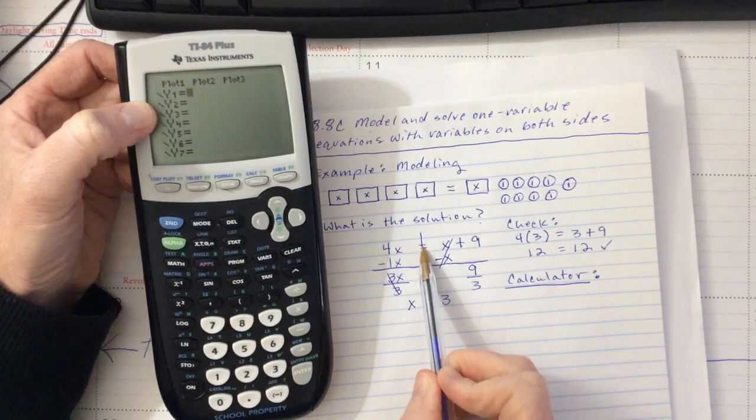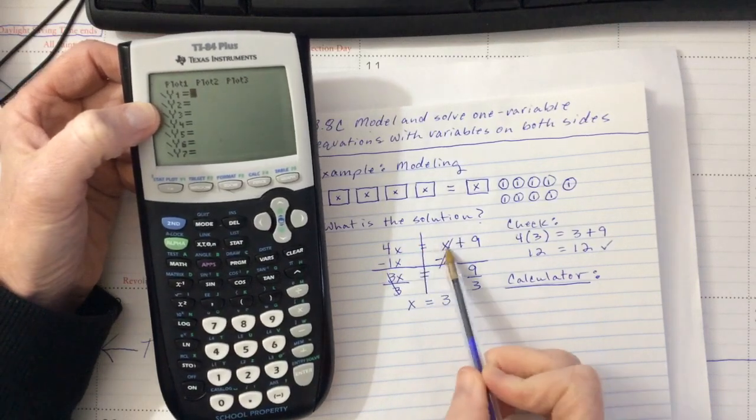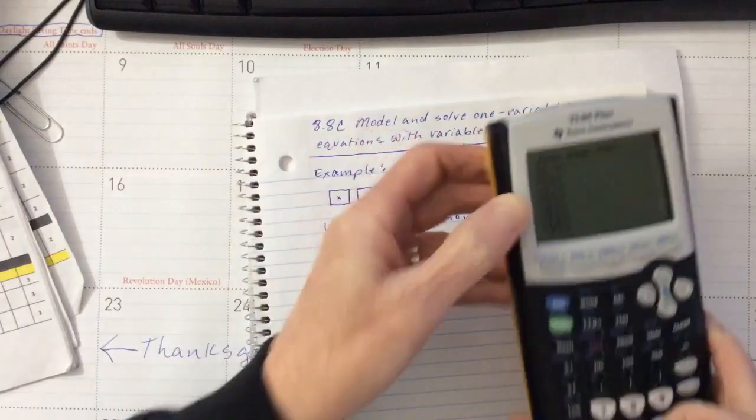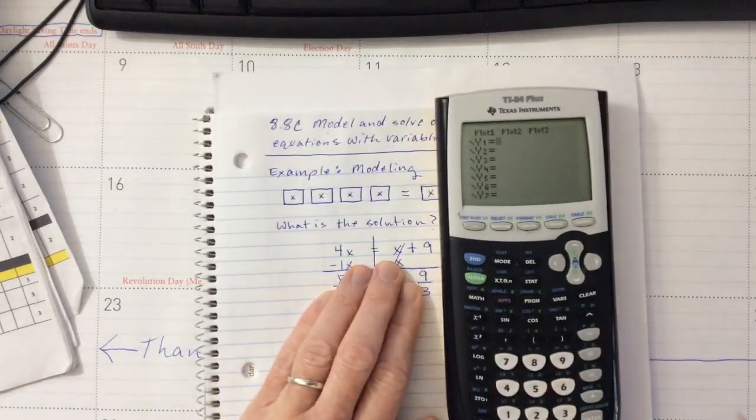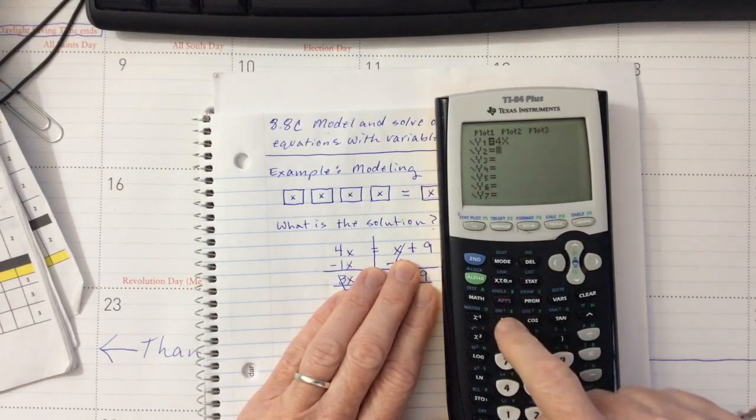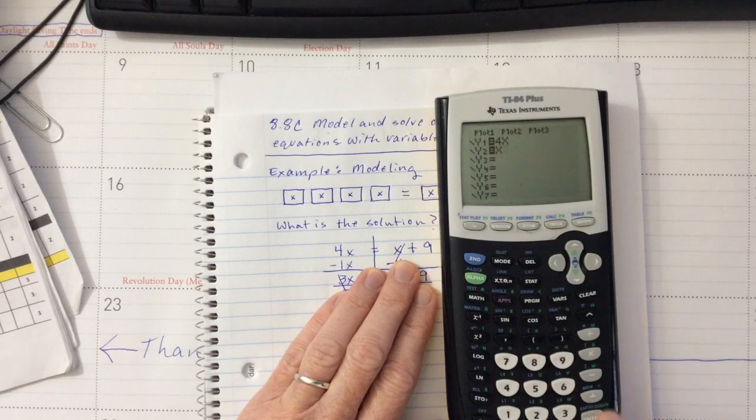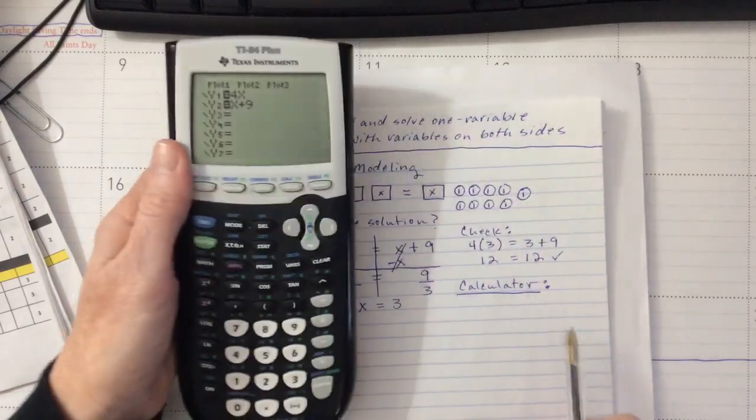When you get to the equal sign, you'll hit enter. And then we're going to put this side in. So here we go. We have 4x, enter, and we have x plus 9, enter.